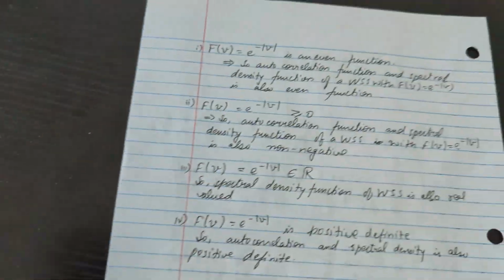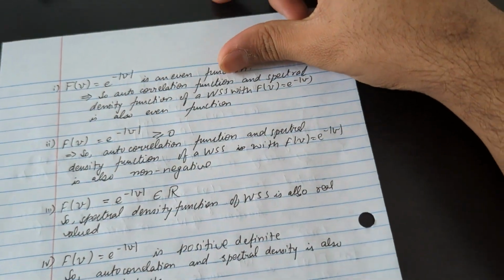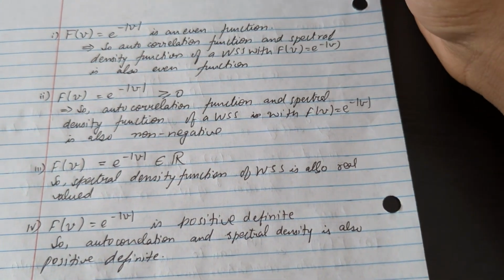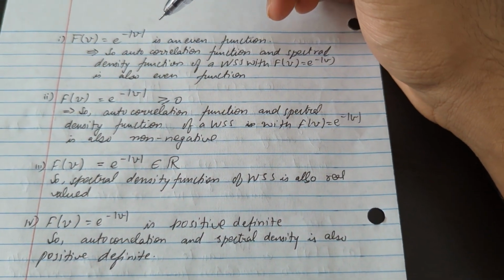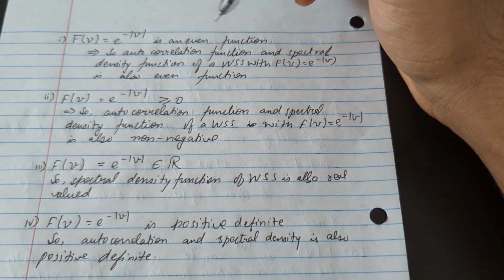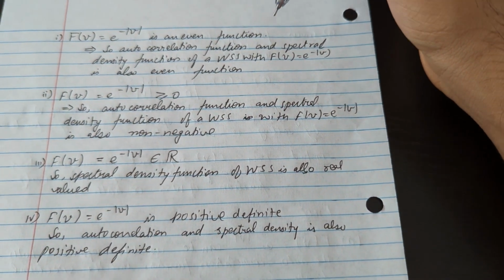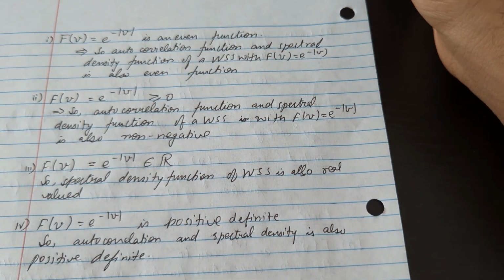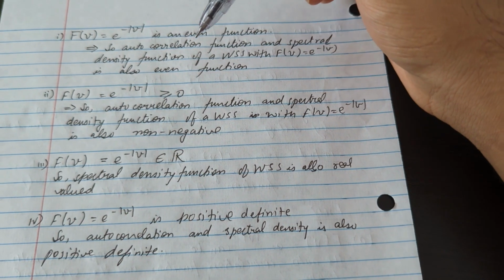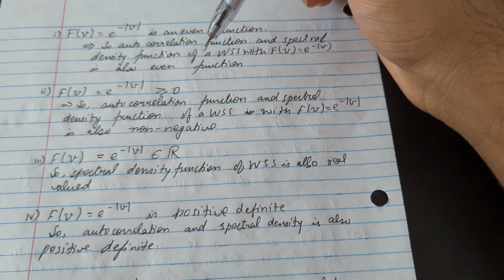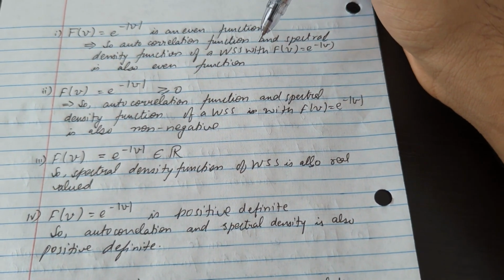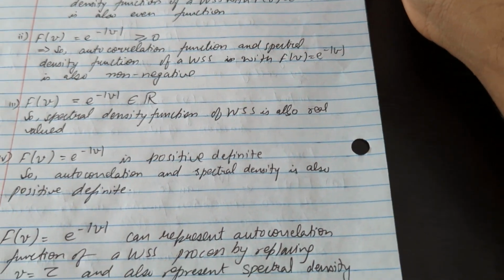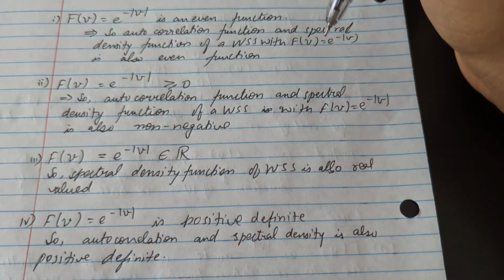Okay, now in order to prove whether it represents or not, we need to satisfy the following properties. We can see that f(v) equal to exponential of minus mod v is an even function, right? The autocorrelation function and spectral density function of a WSS process are also even functions. Second, f(v) equals e to the power minus mod v is non-negative, so the autocorrelation function and spectral density function will also be non-negative.